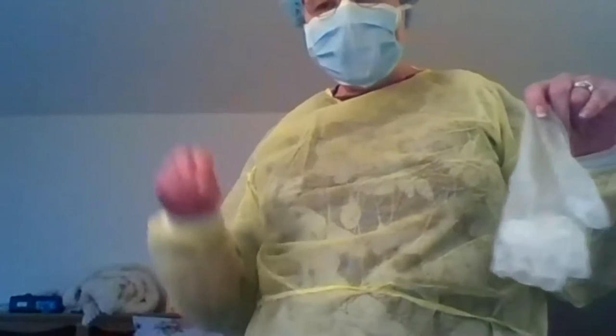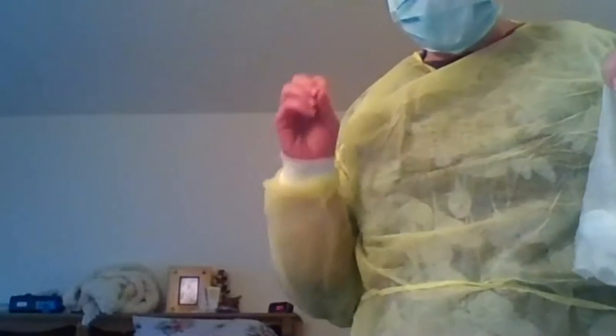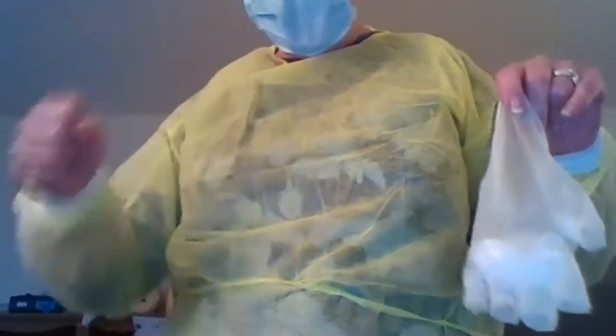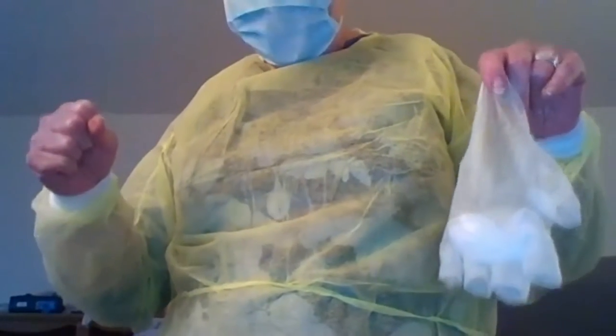Now, if this has blood and body secretions on it, what red bag do I put this in? The biohazard bag. So the gloves come off first, and there's my biohazard bag.